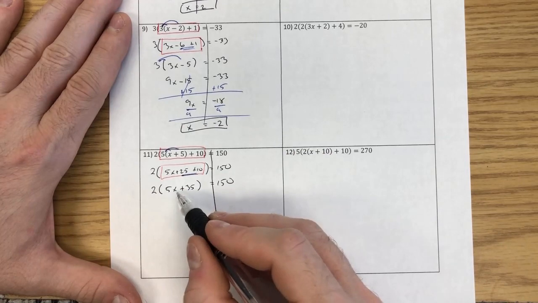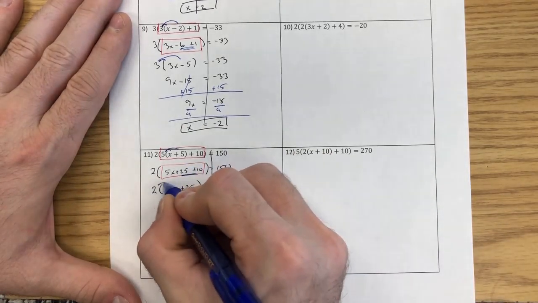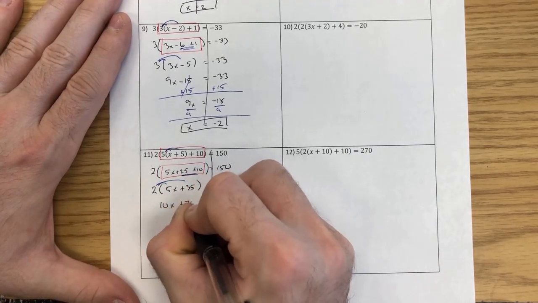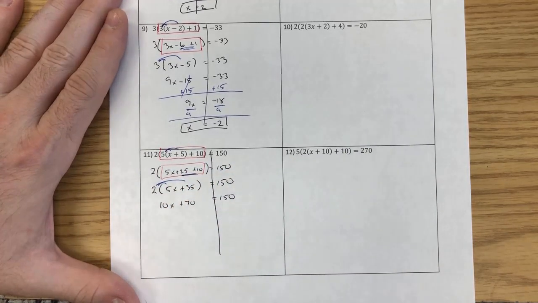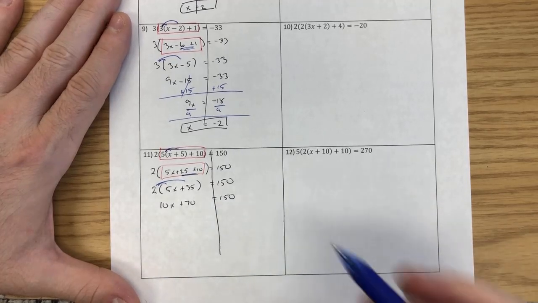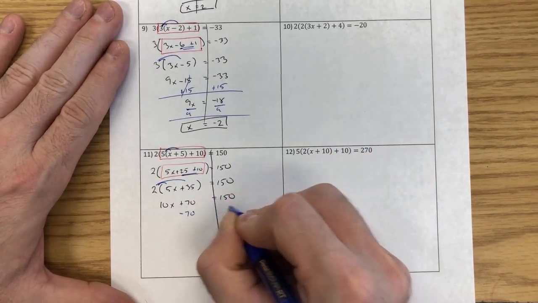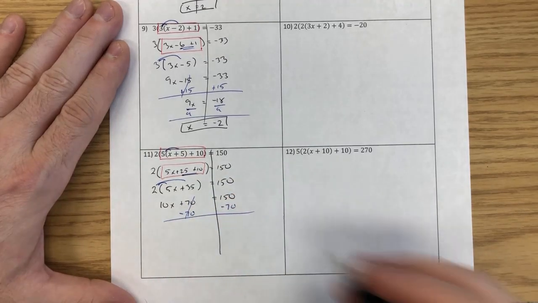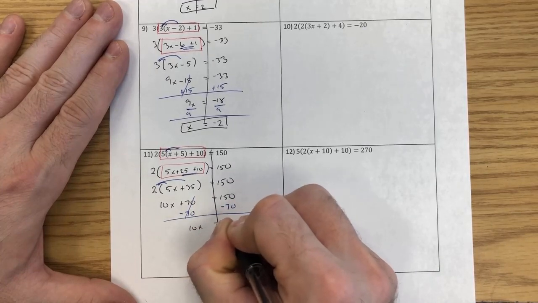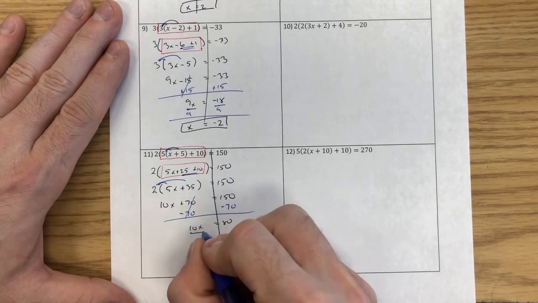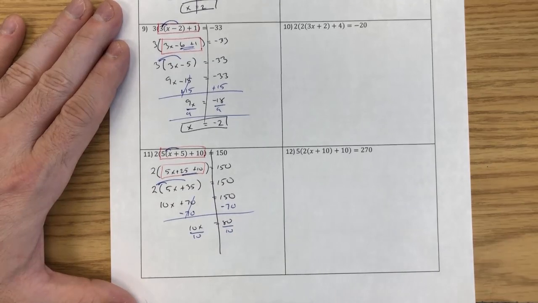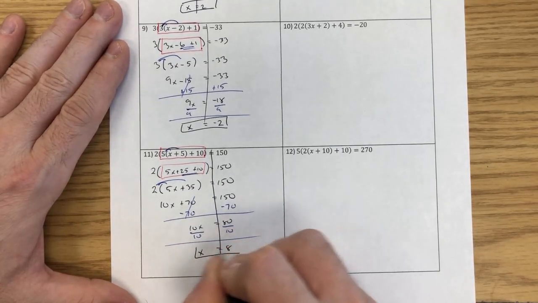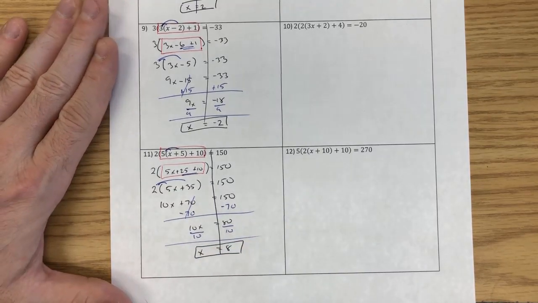And now that I've fully simplified my nest, now I can work my way out of the nest. 10x plus 70 is 150. And once you've fully worked your way out of the nest, isolate the variable, or isolate the term. 10x equals 80. And then the last step is get rid of that coefficient by dividing it away. Boom. And there we go.